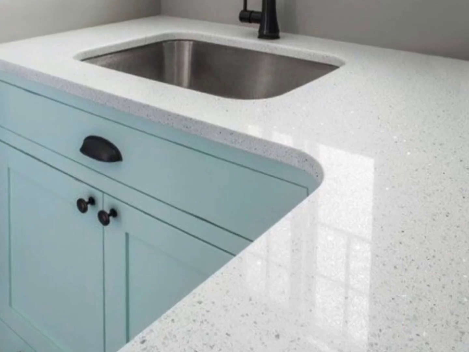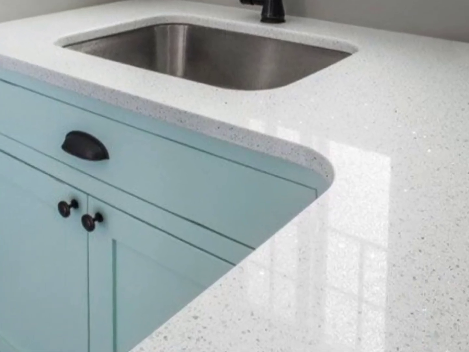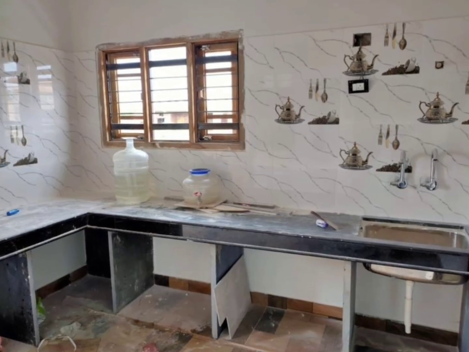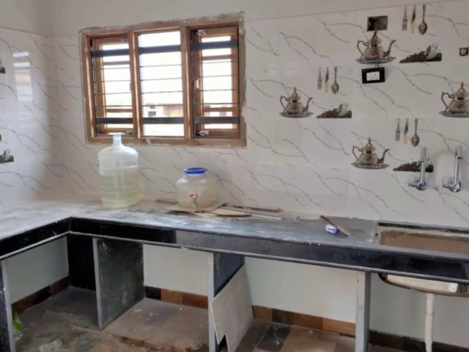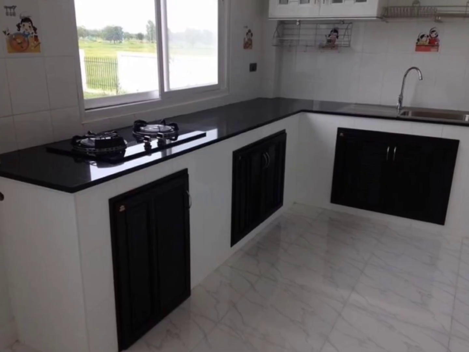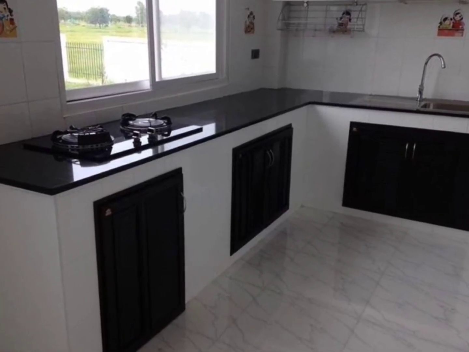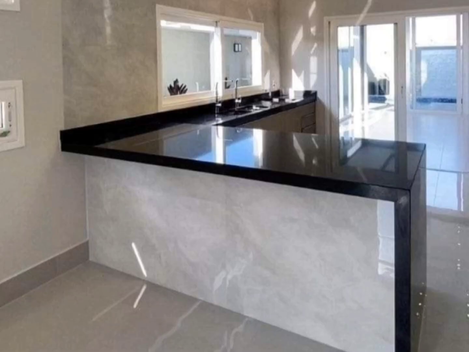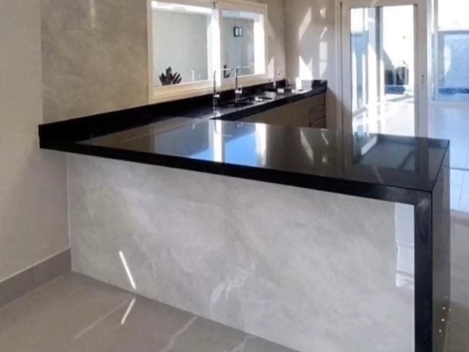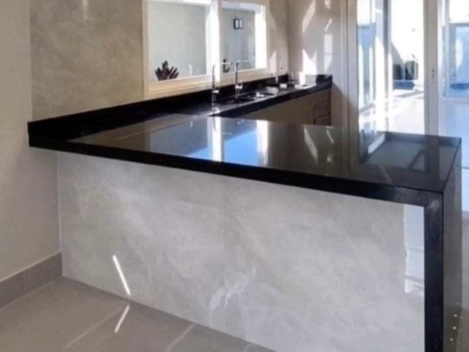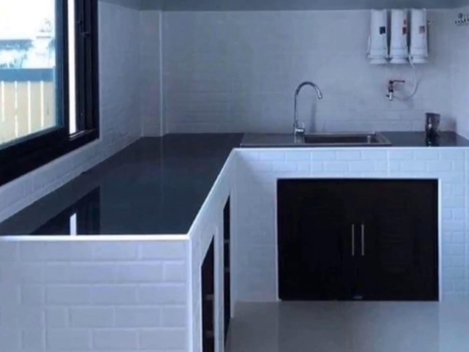So friends, when you're planning to install granite countertops, always go to the market and confirm the price of granite countertops and the quality of the countertops. Always check by yourself and check the rate, and then you can give the contractor the labor charges. This will give you some advantage to save your money, and a good quality of countertops can be installed.